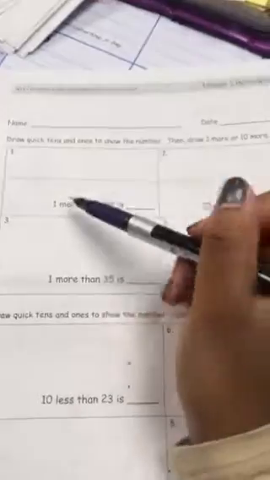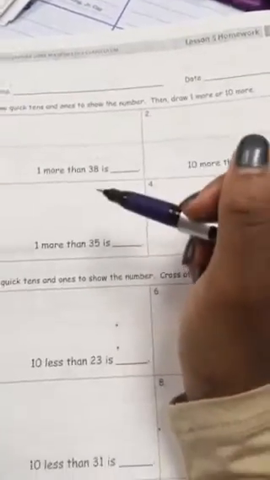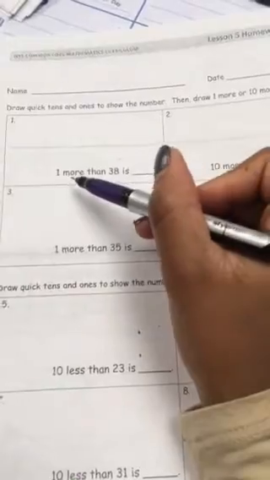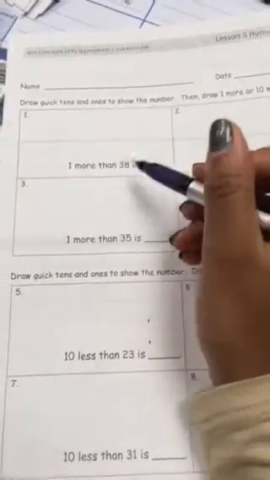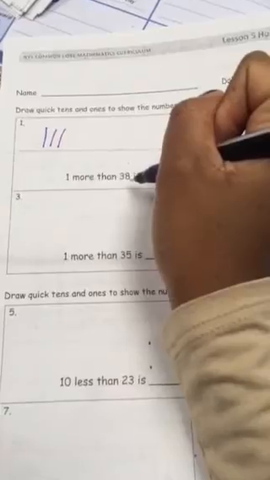Okay? So let's fast forward over to tonight's homework. Tonight's homework says, draw quick tens and ones to show the number. Then draw 1 more or 10 more. This is what's going to be tricky. So let's just do number 1 as an example. It says 1 more than 38. So first what I'm going to do is quick draw my 38. So I have 10, 20, 30. And then I'm going to draw 8 ones. 1, 2, 3, 4, 5, 6, 7, 8.